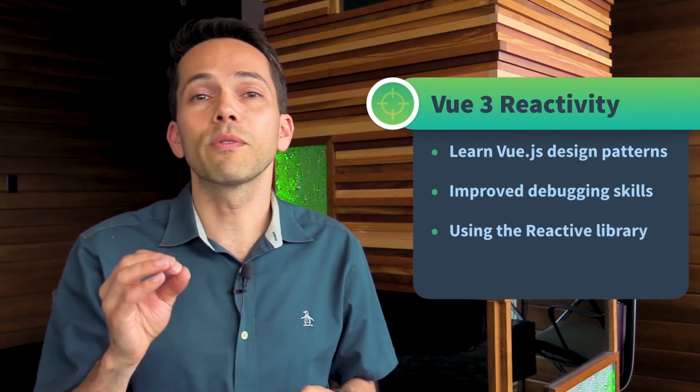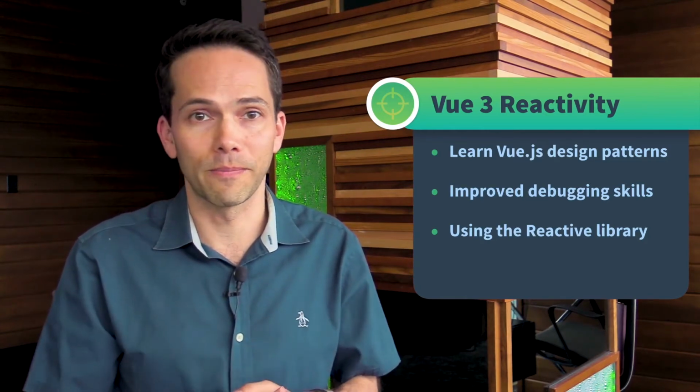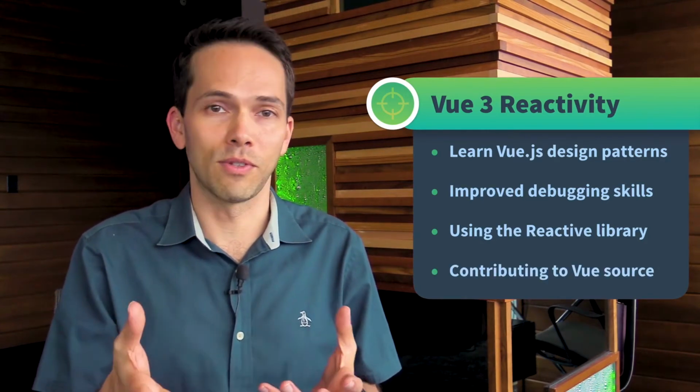Also, the way that Vue 3 is built is that reactivity is a separate module. So you can use this code in new and creative ways that you couldn't before with Vue 2. And lastly, if you want to contribute to Vue, you'll now understand the Vue 3 source code a little better.